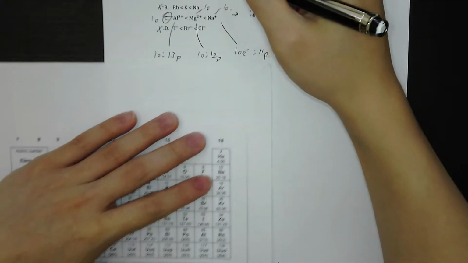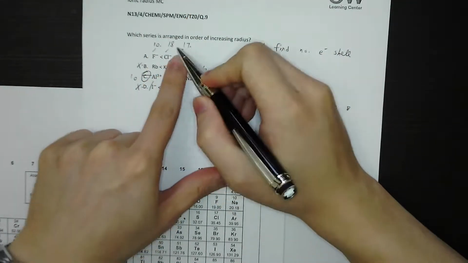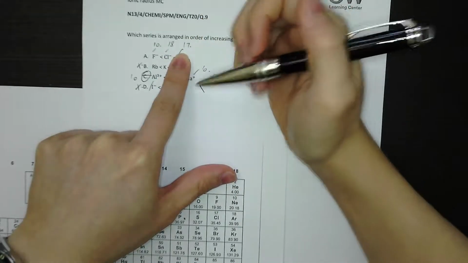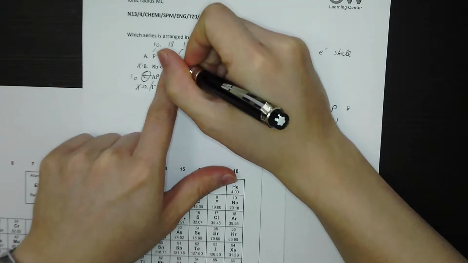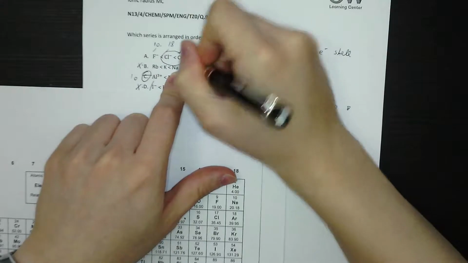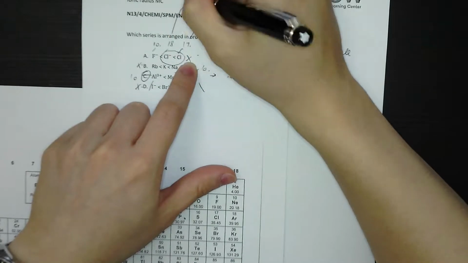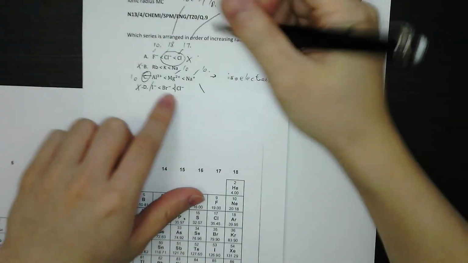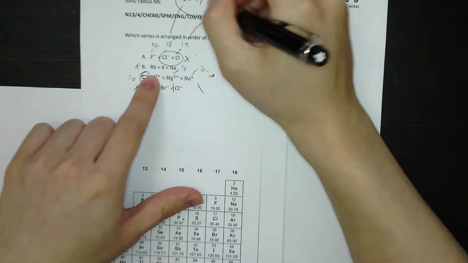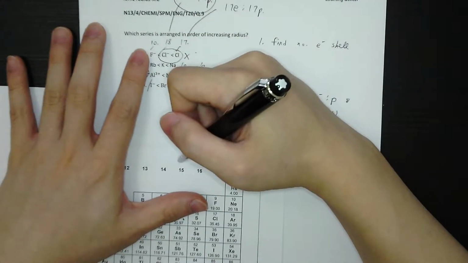But why is A wrong? Chloride ion has larger size than fluoride ion. This is correct because chloride ion has 3 electron shells, but fluoride ion has only 2 electron shells. Chlorine has a larger size than chloride ion. This is wrong because chlorine has 17 electrons to 17 protons, but chloride has 18 electrons to 17 protons. So chloride has a larger size because the electron is added to an atom with electron repulsion. So A is wrong.